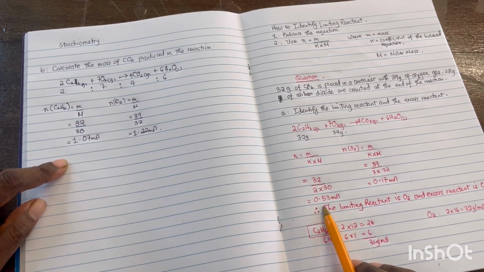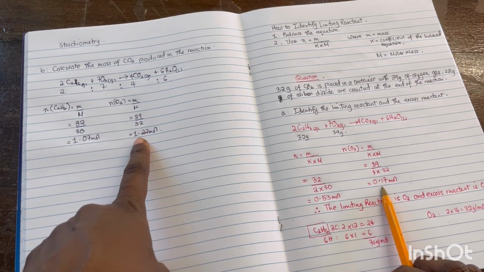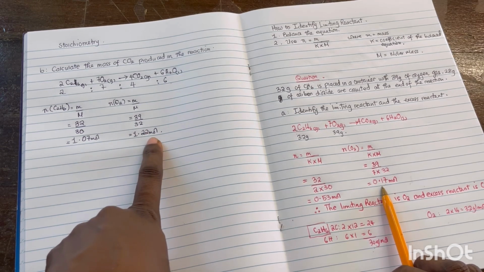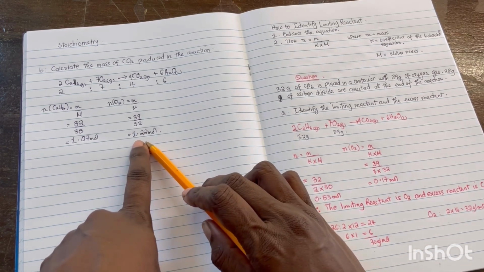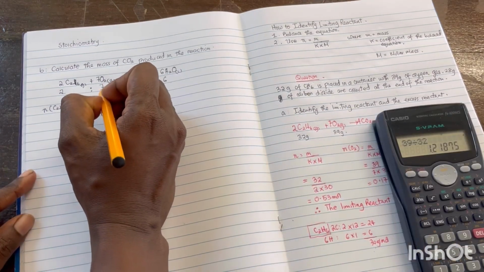So our limiting reactant is oxygen here. In our first calculation, you see, we have 1.22 moles. So we are going to use this number of moles for the limiting reactant, 1.22 moles for oxygen.